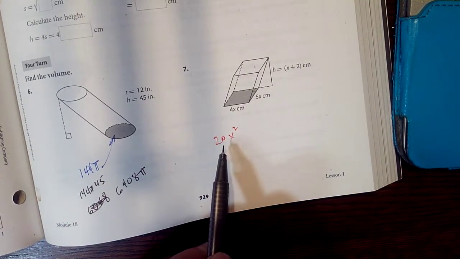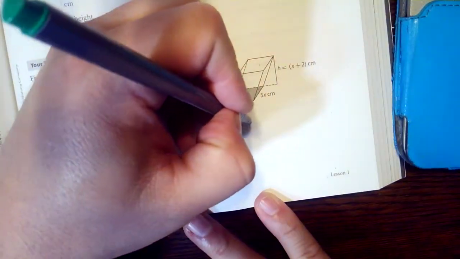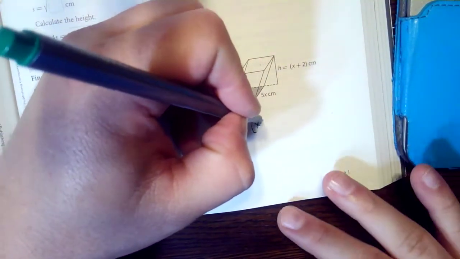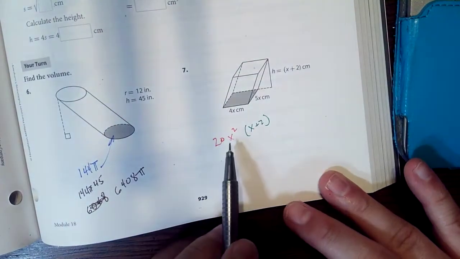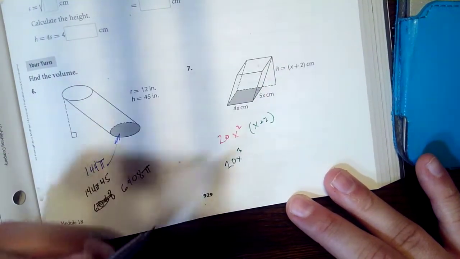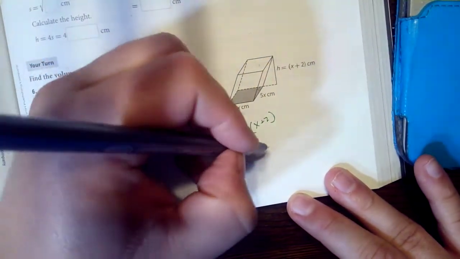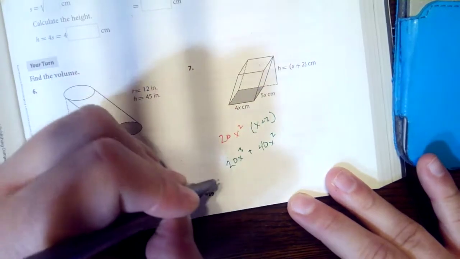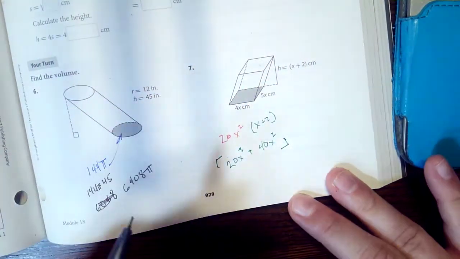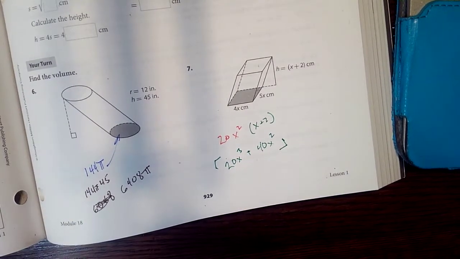So I do the area of the base times the height. So 20x squared times x plus 2. So that's going to be 20x squared times x, that's going to give me 20x cubed, plus 20x squared times 2, plus 40x squared. I know you don't like to have answers with x like that. It is really annoying, but that's all I can do.